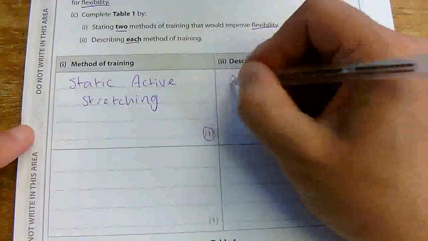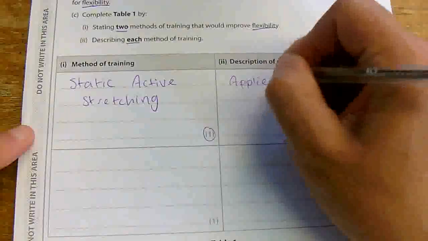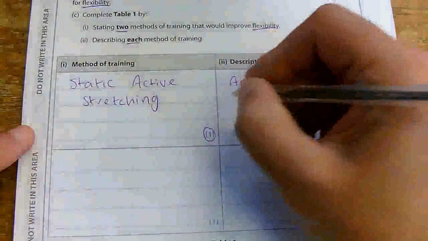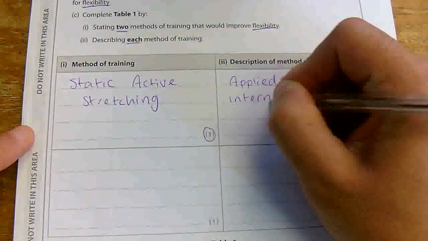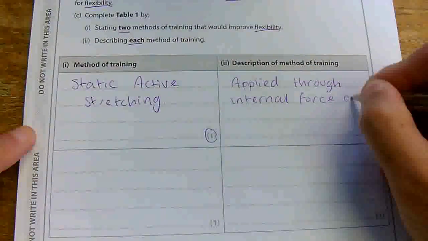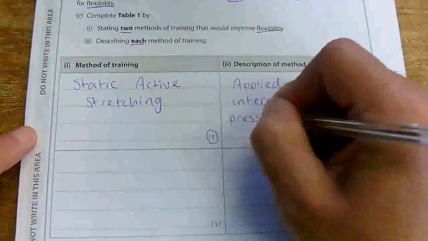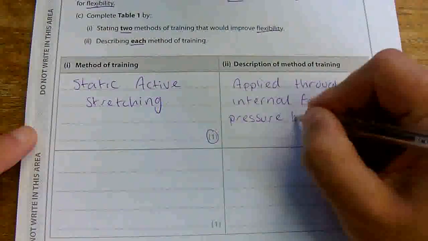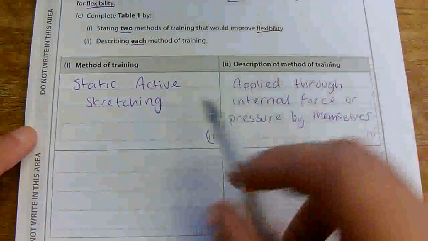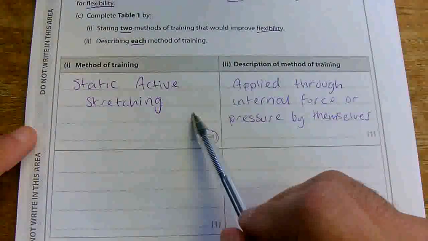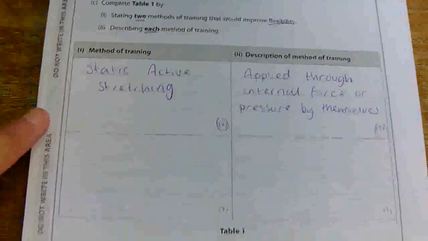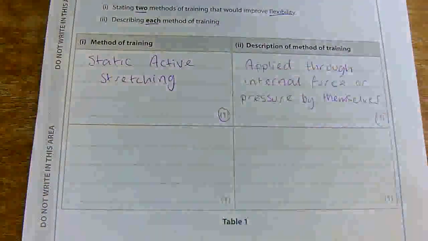If you remember, this one is applied through internal force or pressure by themselves. So we've identified the method of training and we've described it, so that will give you that 2nd mark. And as you remember, we are now doing the 2nd one.